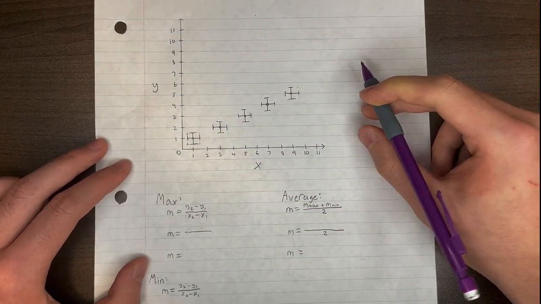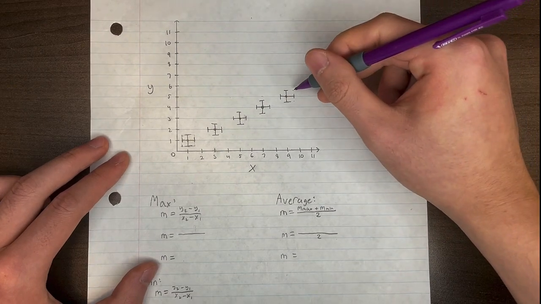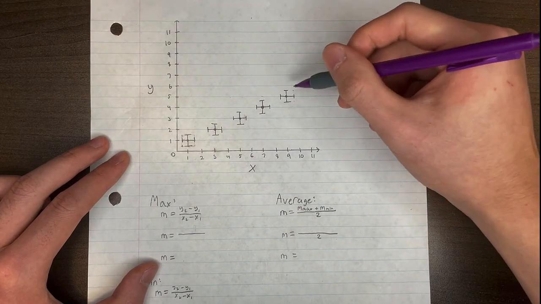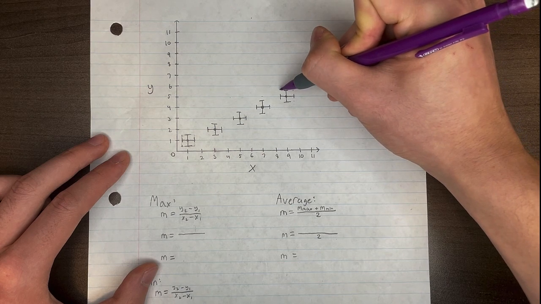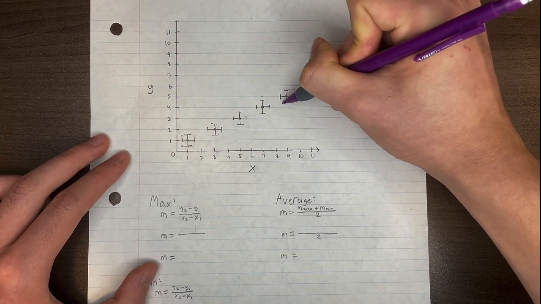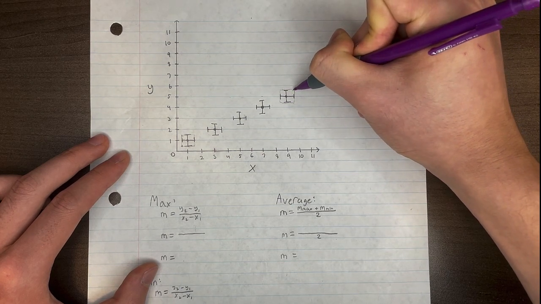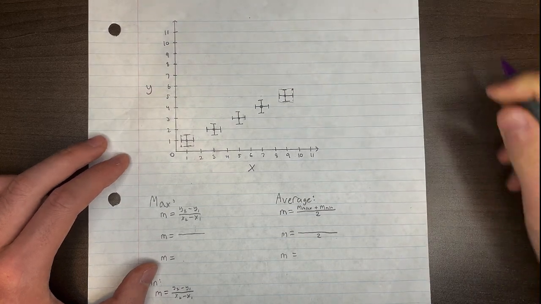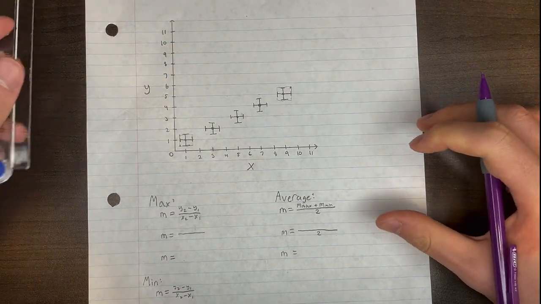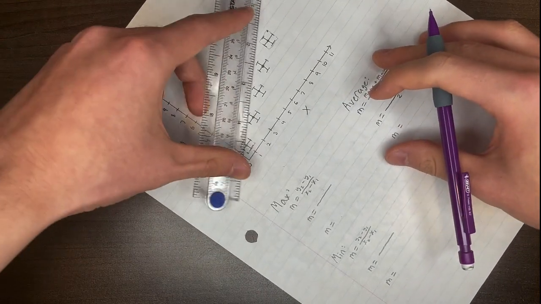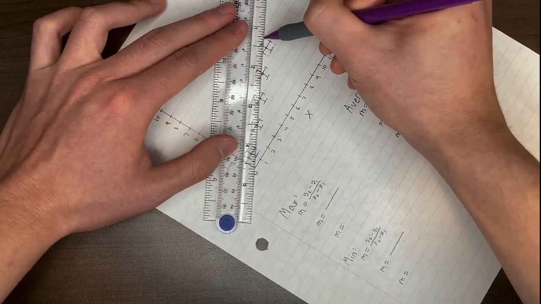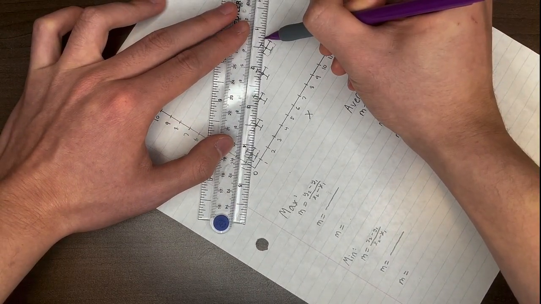And we're going to end it at our final point in the top right corner. So this is our final point, and we can picture this box again, the square. And we're going to end it at this final top right corner. And once we have those 2 points, we can simply just connect them with a ruler, and we can draw our maximum line of best fit.